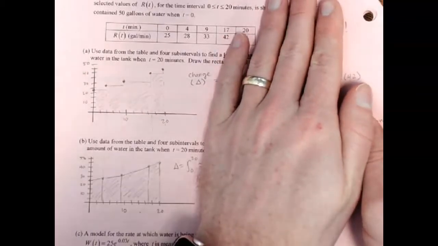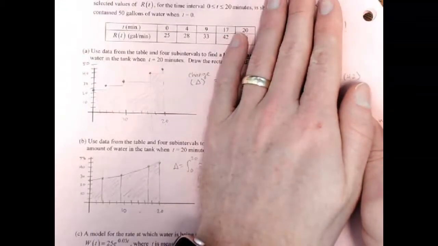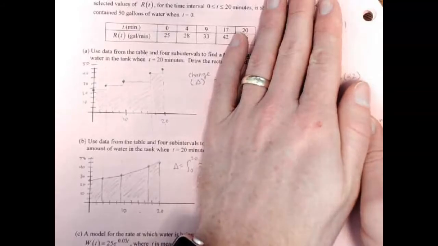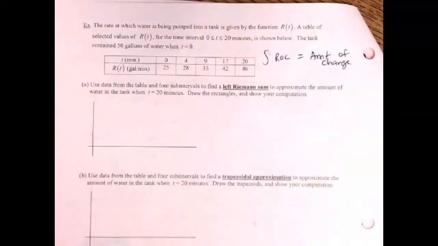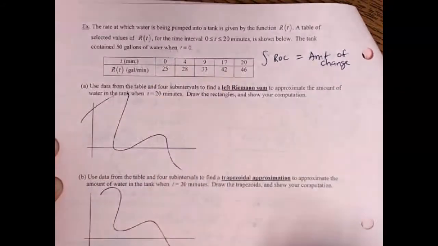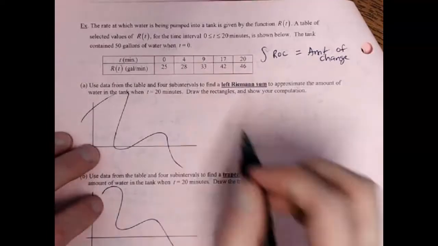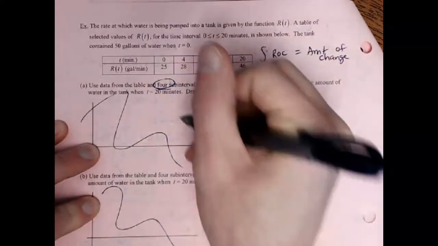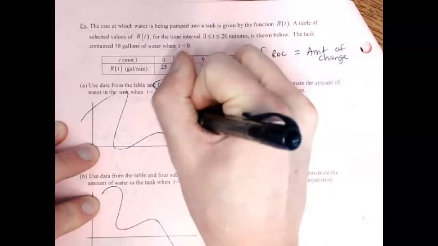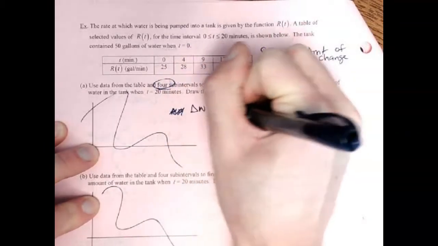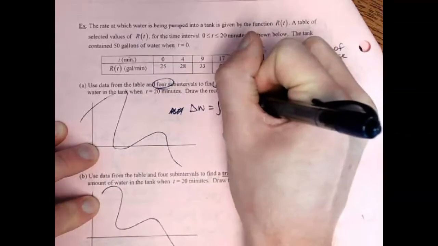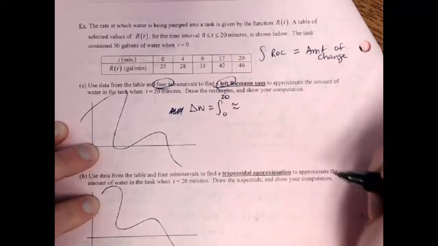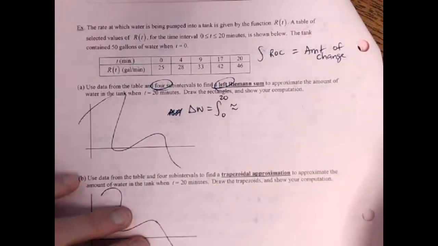I don't want to graph them because I'm a little bit lazy, but we're going to do the left Riemann sum, and then we're going to do the right Riemann sum. Okay, but I'm not gonna graph them because I don't want to. Left Riemann sum, and it says 4 left Riemann sums. So here we go. The area, or I guess we could do the change in the water, would be the integration, which we're going to approximate by doing a Riemann sum.